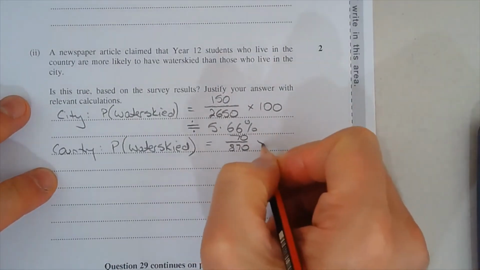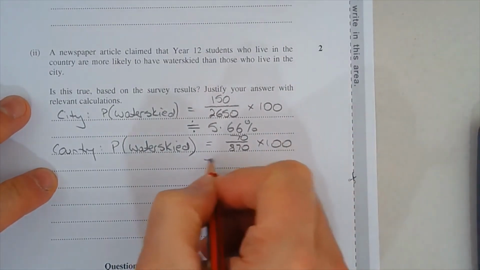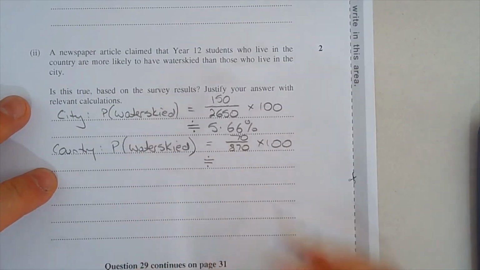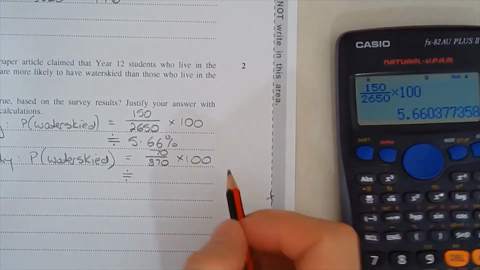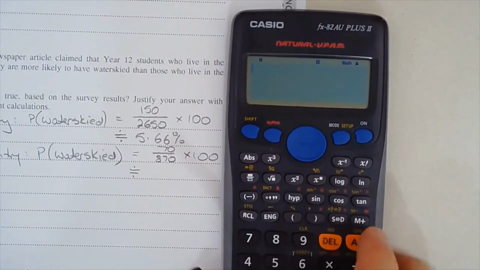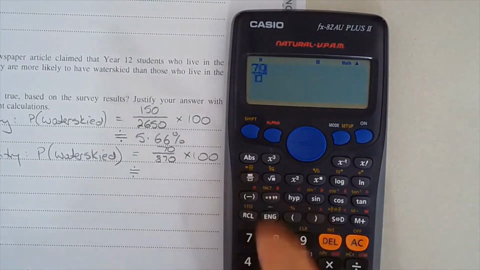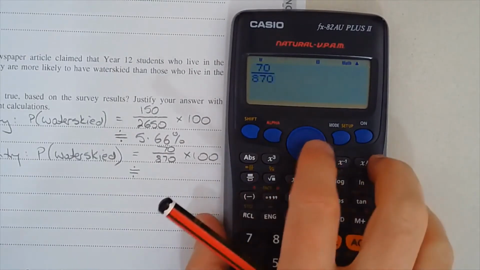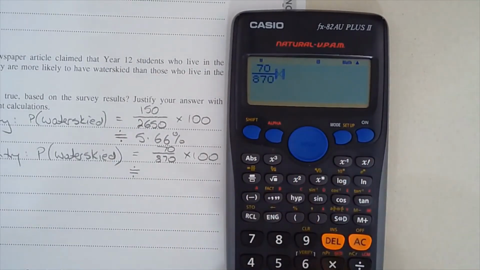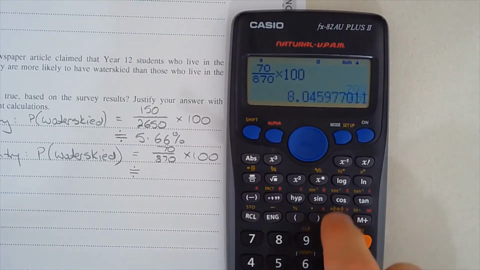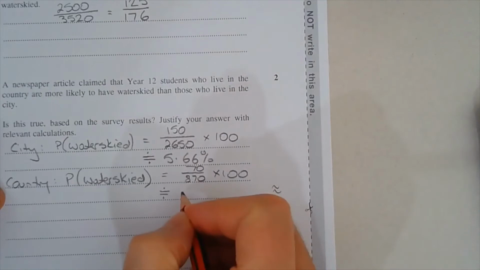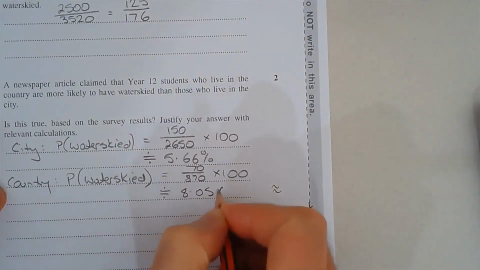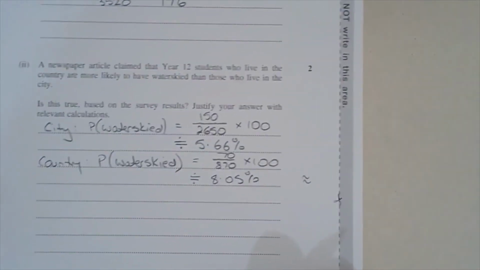We're going to multiply that by 100 to convert it into a percentage, and we'll just round it to 2 decimal places. So that symbol just means approximately equal to. You might have seen it as a squiggle like that as well. It means the same thing. So 70 over 870, multiply that by 100, and we get 8.05%. Roughly 8.05%.